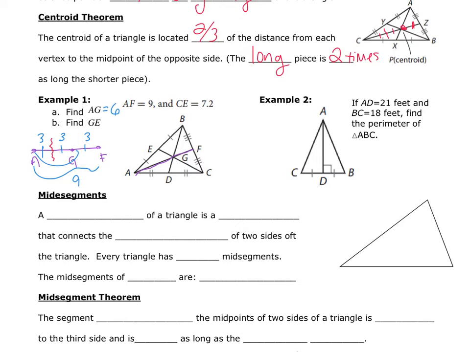Then if we do the same thing for our EC segment, so remember we have to divide the longer piece in half, and then we've got 3 equal pieces, and it says that CE, so the whole distance, is 7.2. So we need to take 7.2 divided by 3, and that gives us 2.4, so each of these are 2.4. So you can label all 3 of them, so 2.4, 2.4, 2.4, and if we want G to E, that's just one of the little pieces, so it's just 2.4.